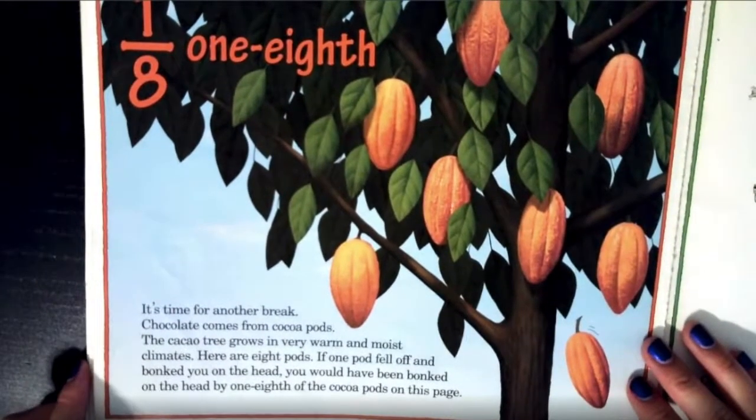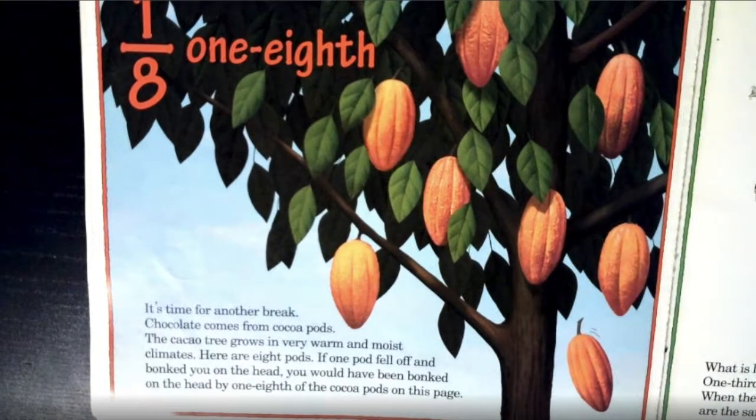1/8. It's time for another break. Chocolate comes from cocoa pods. The cacao tree grows in very warm and moist climates. Here are 8 pods. If one pod fell off and bonked you on the head, you would have been bonked on the head by 1/8 of cocoa pods on this page.